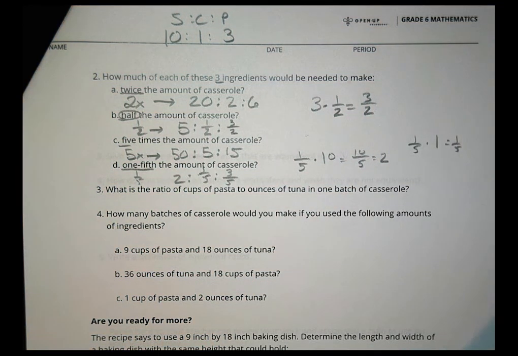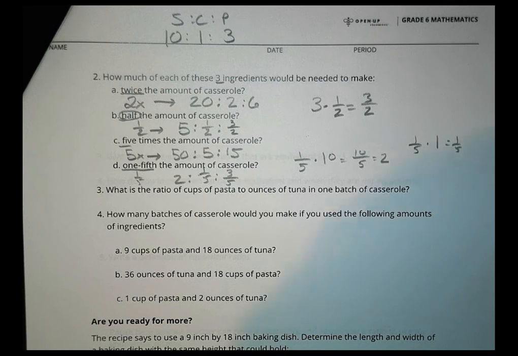Why you'd want to make 1/5 of the casserole, I'm not sure, but perhaps you wanted to just try a small sample before you made it for your entire family and served it outside in the garden with the flies.